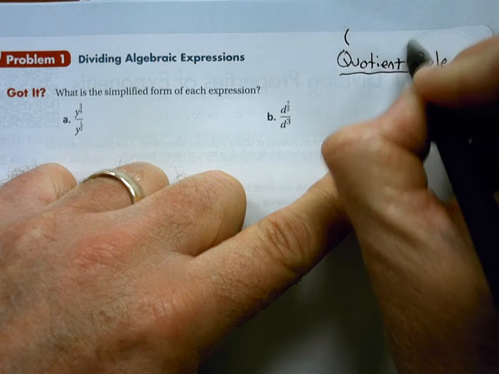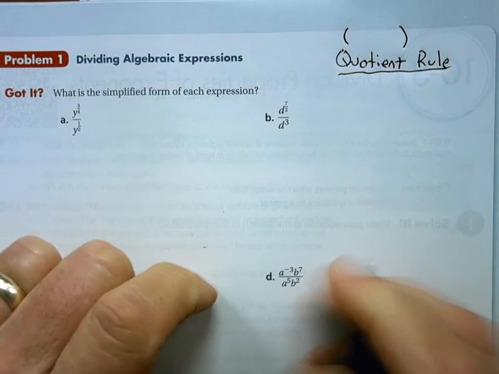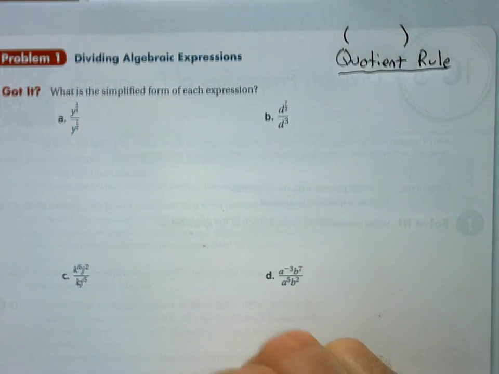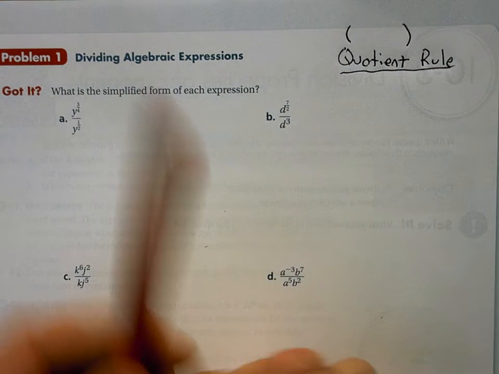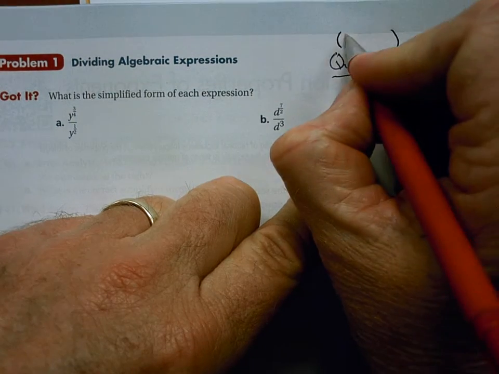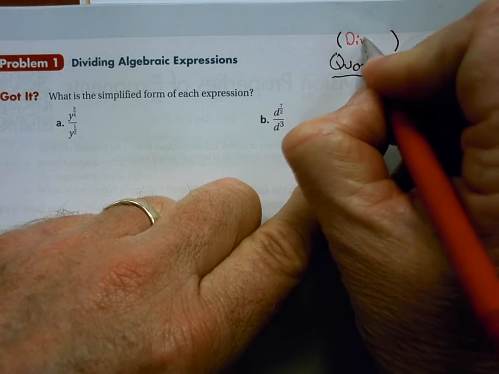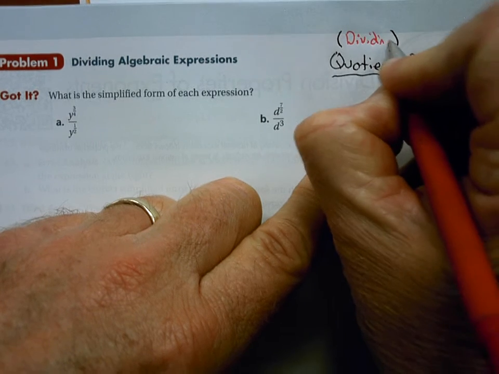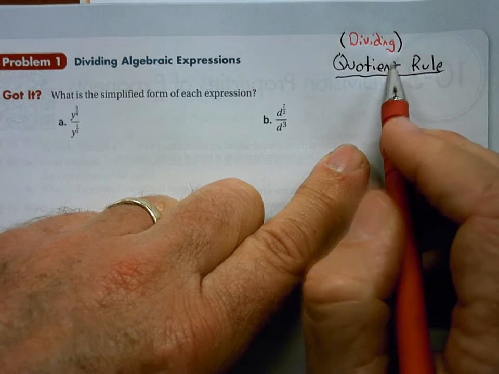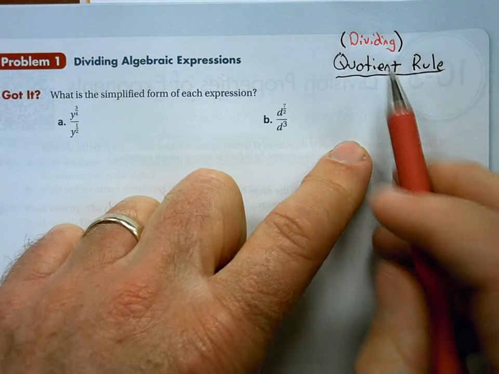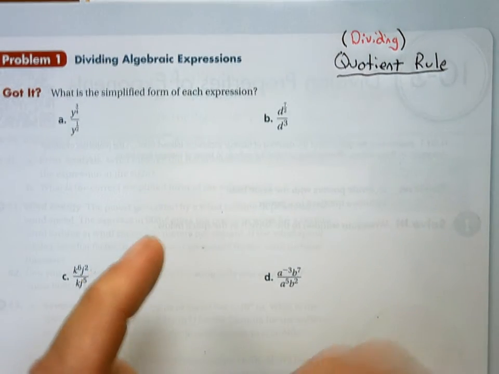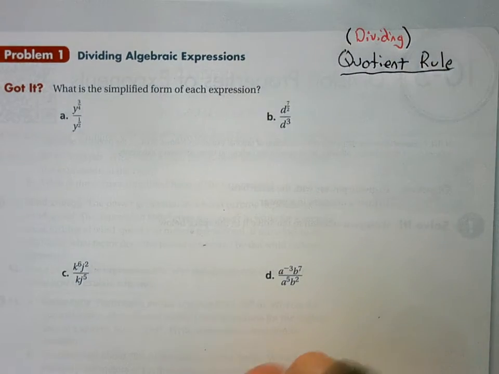Now, if that word quotient does not ring a bell to you, if it sounds unfamiliar to you, the word quotient is just a fancy way for saying you're dividing. Okay, so some teachers, not many, but some, call this the dividing rule with exponents, but we call it the quotient rule. Quotient means the same thing as divide. Okay? And here's what the quotient rule tells us.